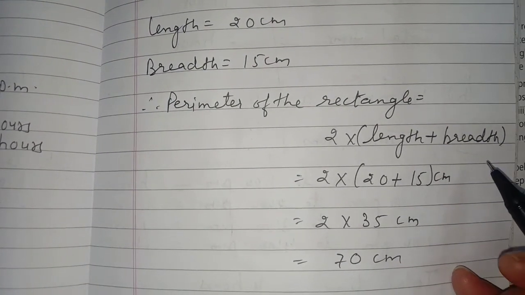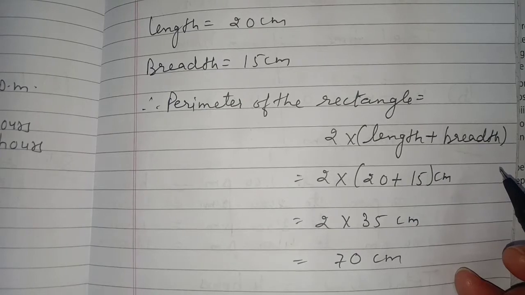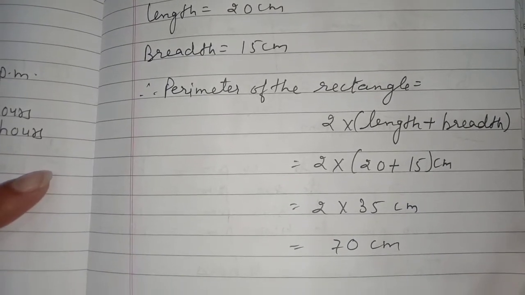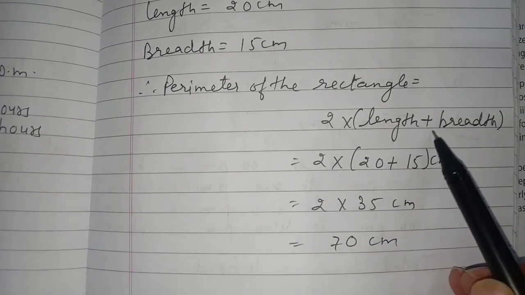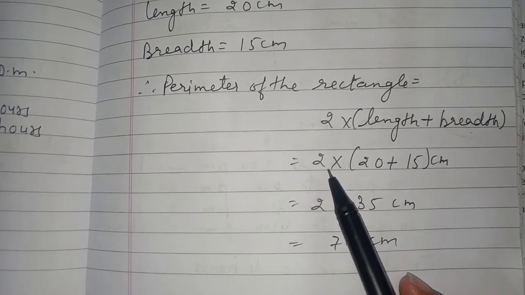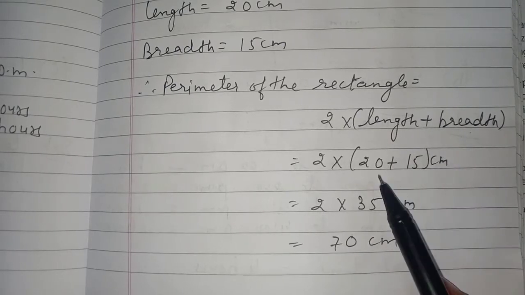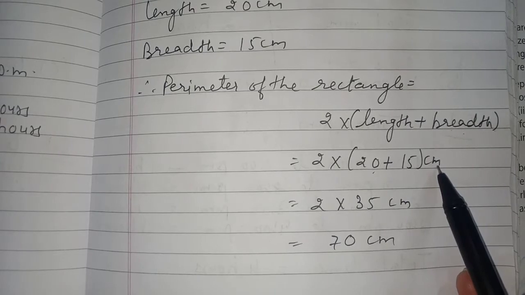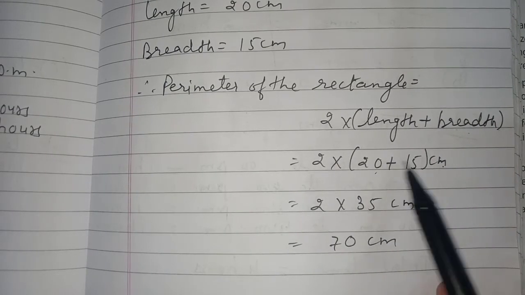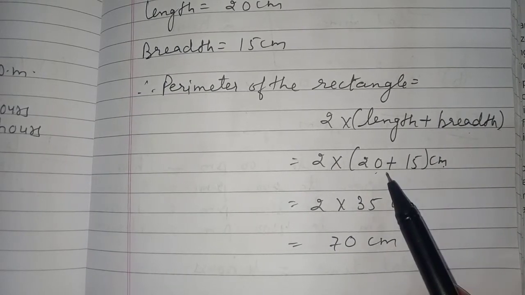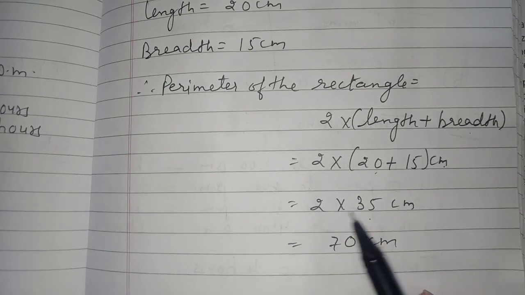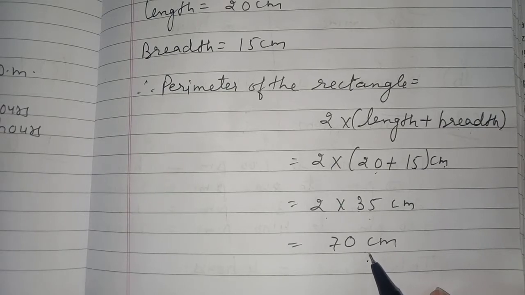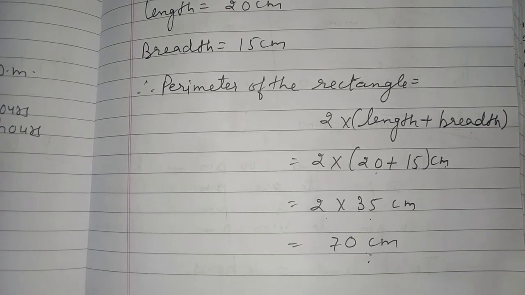Fine. In the first question, we were finding the perimeter by just adding the lengths of all the sides. Now here we will apply the formula, that is 2 into length plus breadth. Then we have to put the values of length and breadth. Length is 20 centimeter, breadth is 15 centimeter. We will write the unit in common. Then we will add these two, length and breadth. So it is 35 and now we will multiply it by 2. So we will get 70 centimeter. So the perimeter of the rectangle is 70 centimeter.